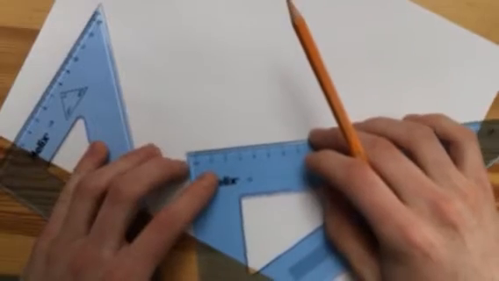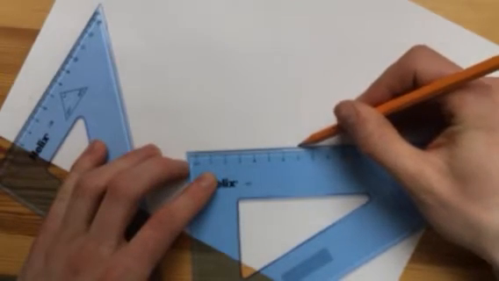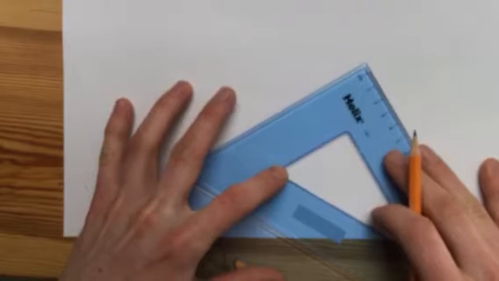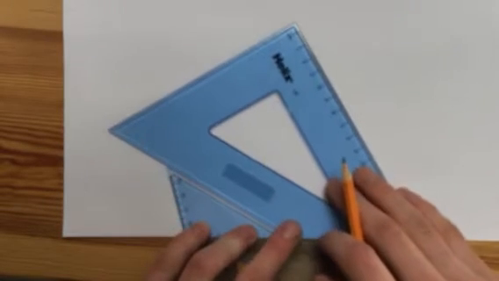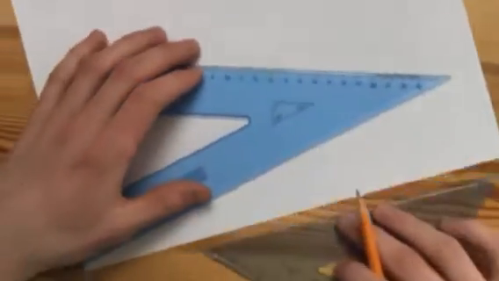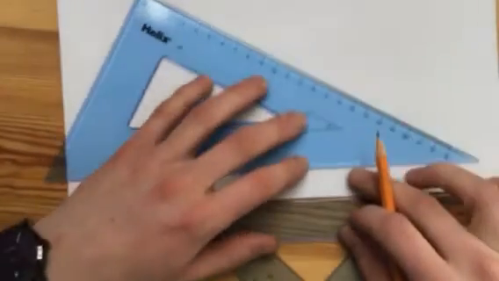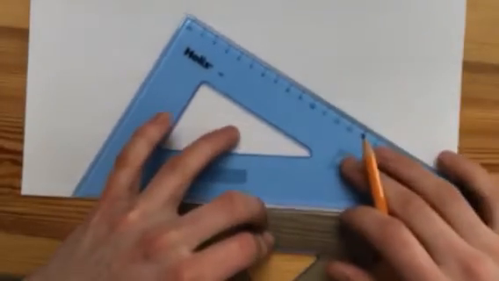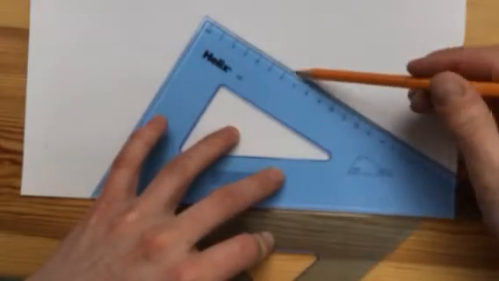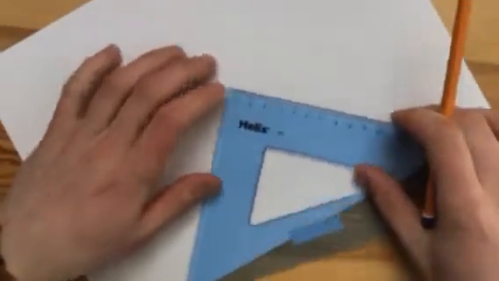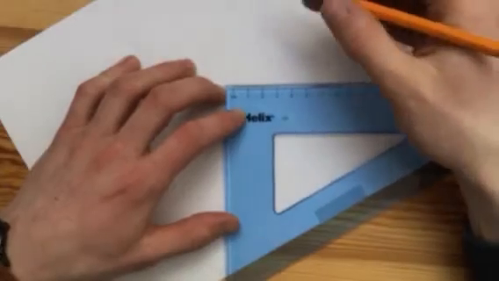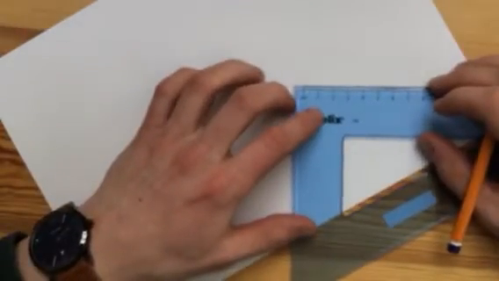So I'm going to go up 70 now, it's telling me. 70. So I'm using my sliding set squares here. Sorry. So you're going to go across at 30 degrees again. Like that. And we're measuring out 24 each side. So 24 and 24.